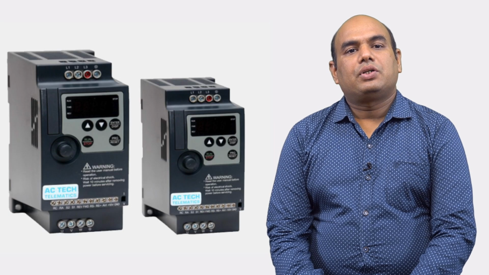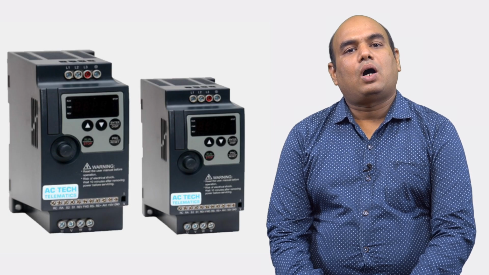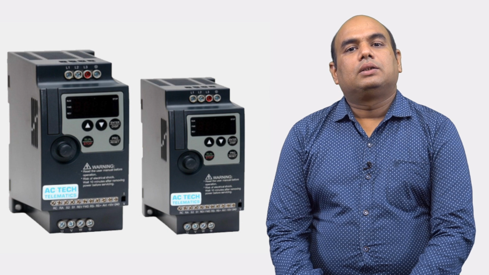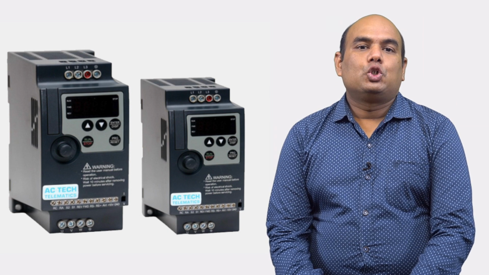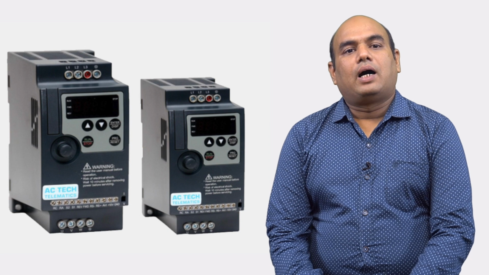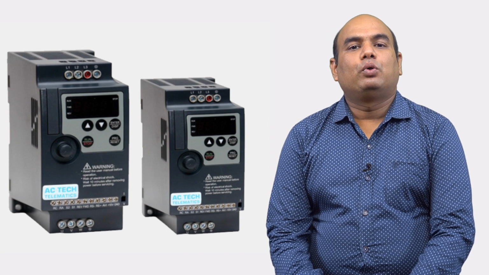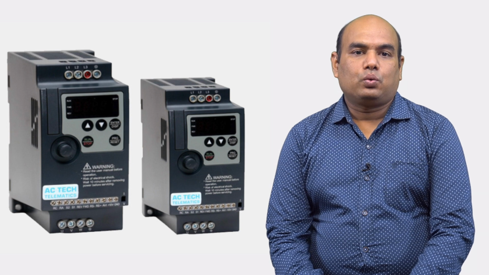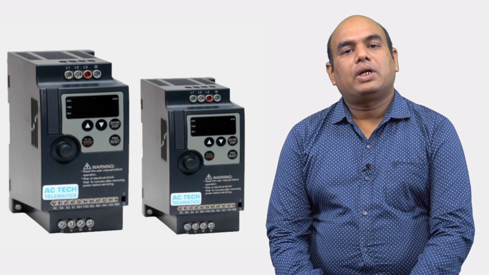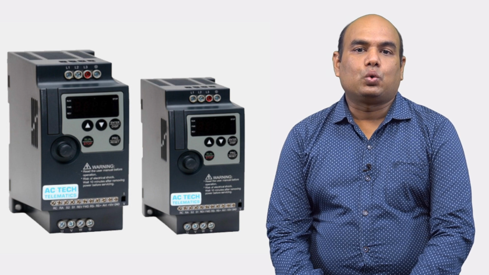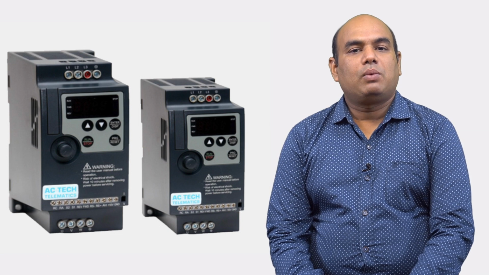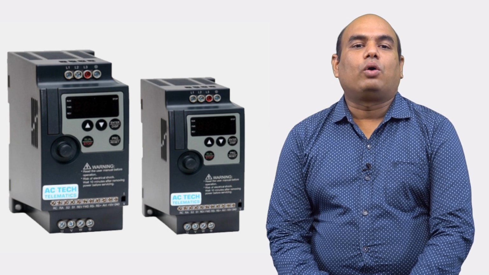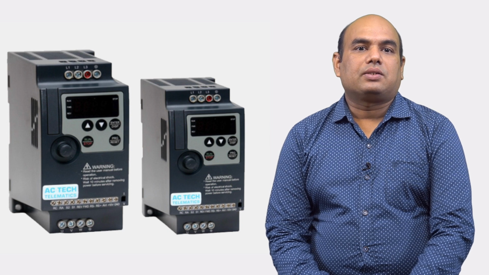To maintain efficient motor operation and avoid overheating, the motor's magnetic flux should remain constant. The magnetic flux is proportional to the voltage to frequency ratio. Maintaining a constant V by F ratio ensures the motor operates with stable flux regardless of the speed changes.